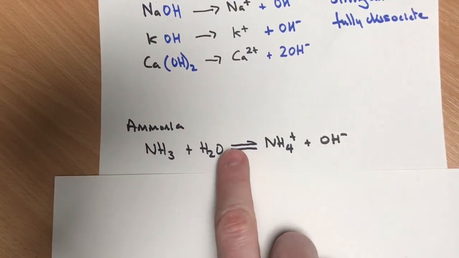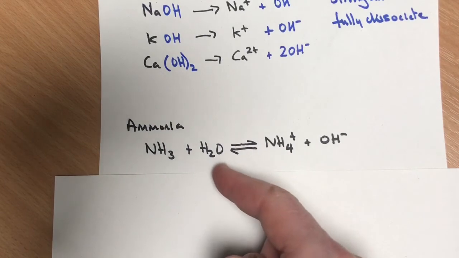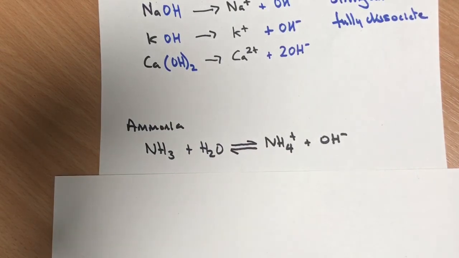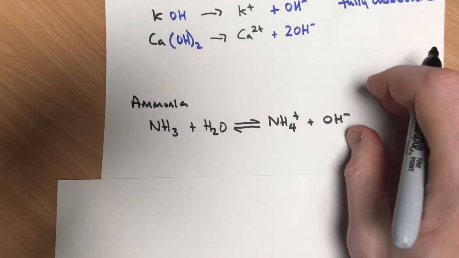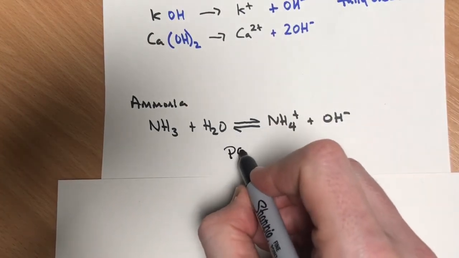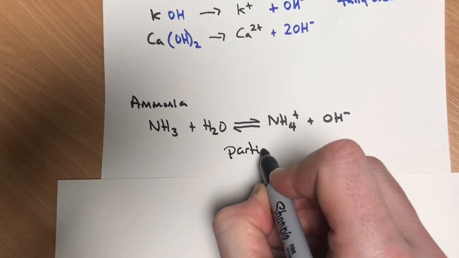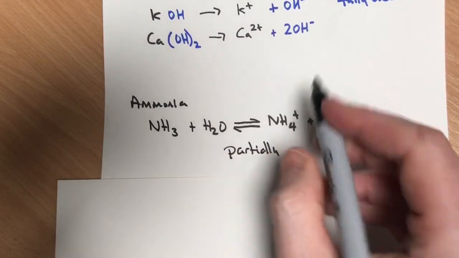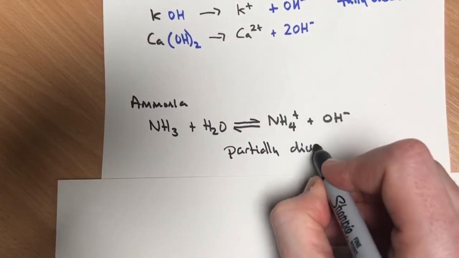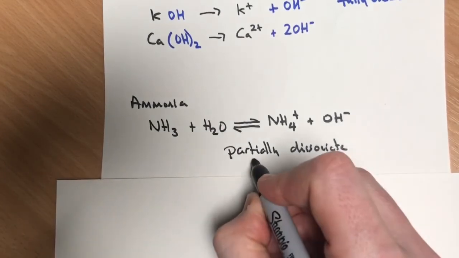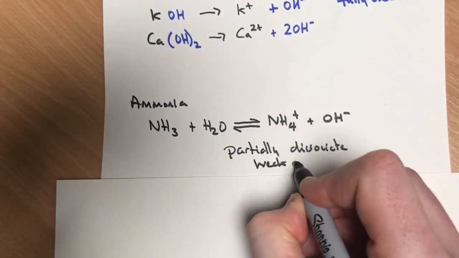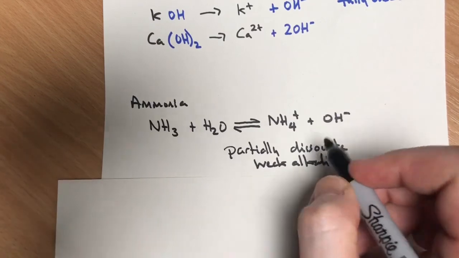But because this reaction goes forwards and backwards, this makes this a weak alkali, because in this case, this will only partially dissociate. It won't go in the way that the others have above fully. This will partially dissociate, and therefore that is going to be a weak alkali.